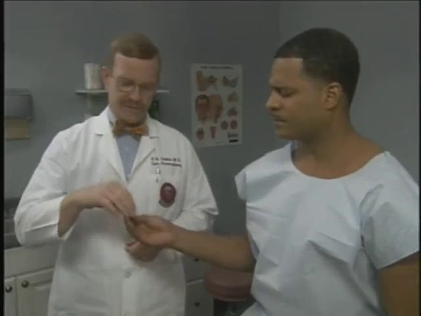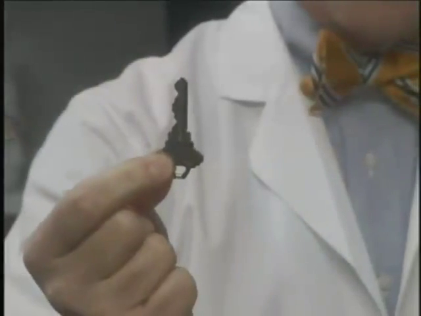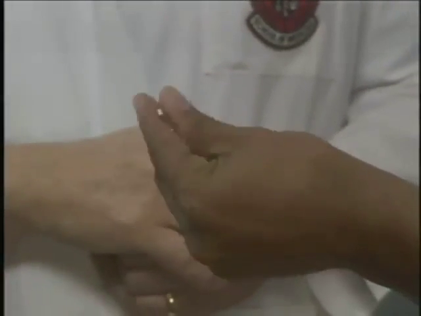Feel that object and try to identify it. It feels like a coin. Good. Repeat the procedure on the other hand using a different object. Feels like a key. Good. You can open your eyes now.